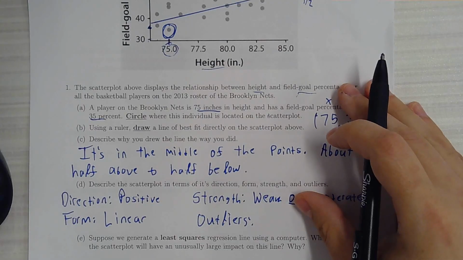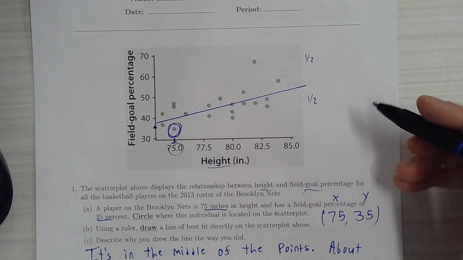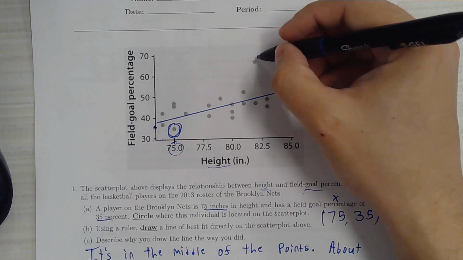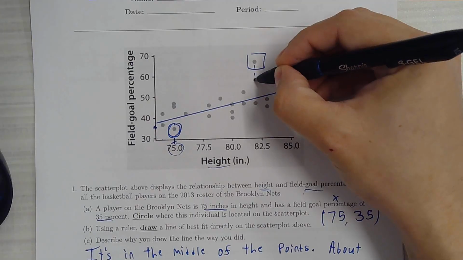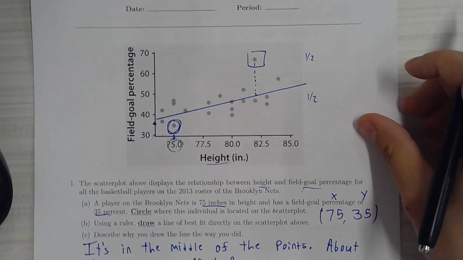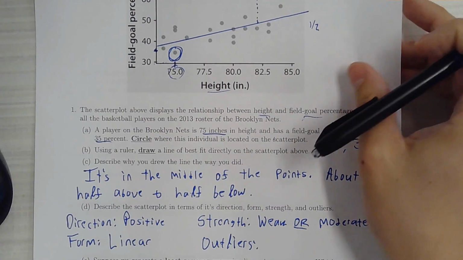And then for outliers, the key with outliers is you've got to put the ordered pair at where the outlier is, if there is an outlier. Now, an outlier is something that's far away from all the other points. And the big thing that's sticking out to me here is this point right here. Notice how far away, vertically especially, it is from the line. That's a significant outlier, I think.